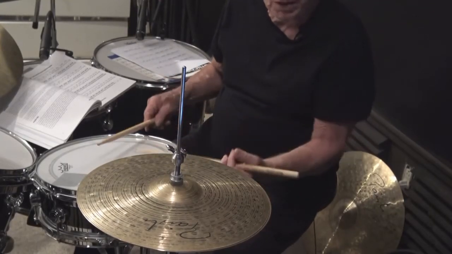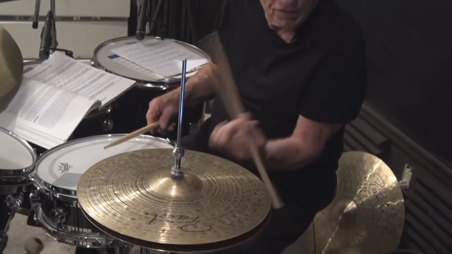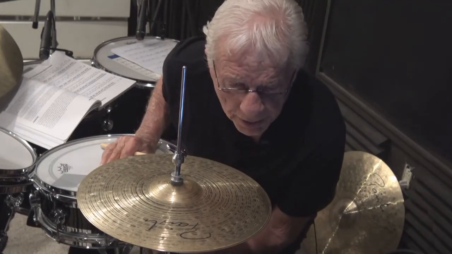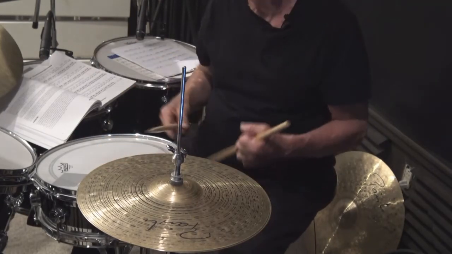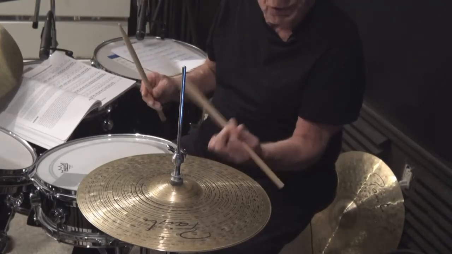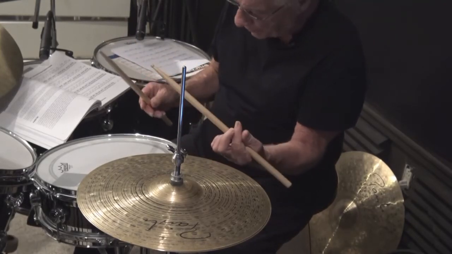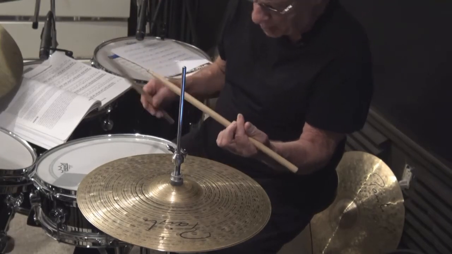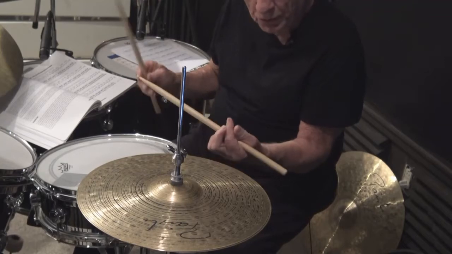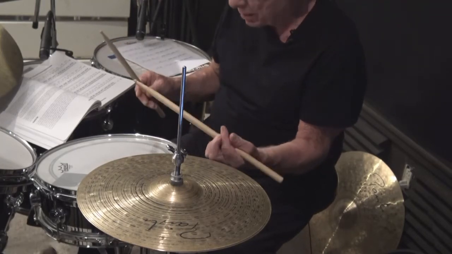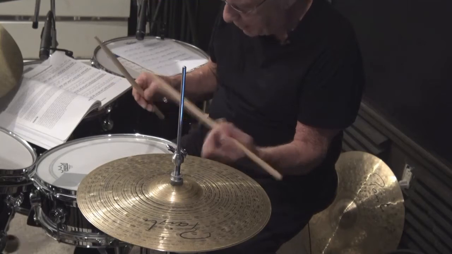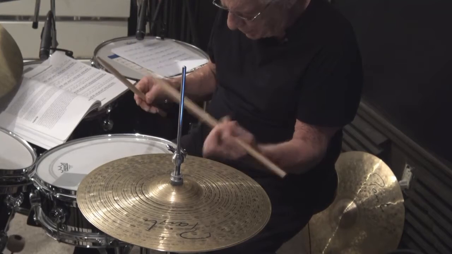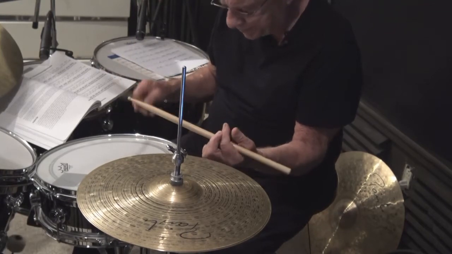Eighth note triplets. 1, 2, 3, 4. 1, 2. So now we're going to take line 1 to the eighth note triplet. 1, 2, 3, 4. 1, 2, 3. Eighth notes. 1 and 2. Eighth note, quarter note triplets. Eighth notes. Triplets.